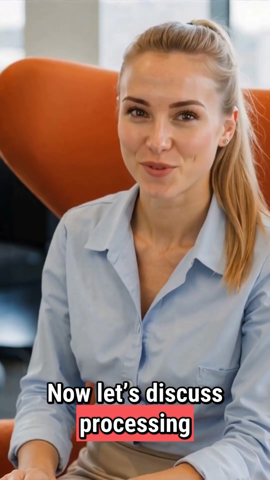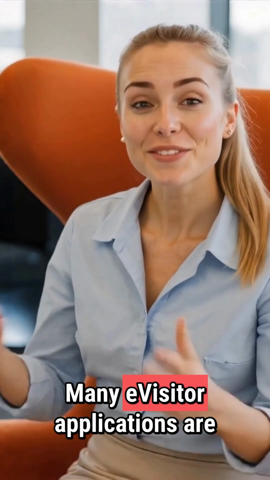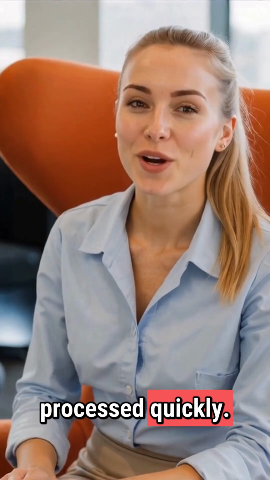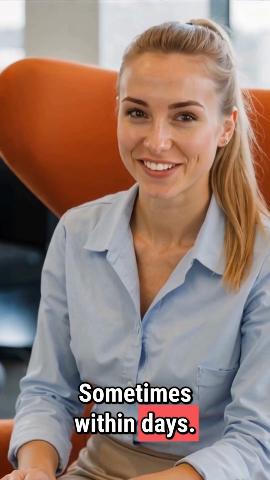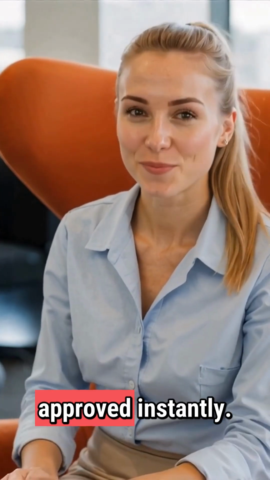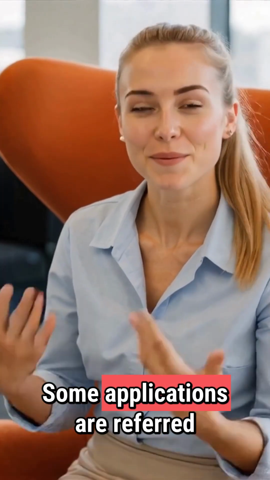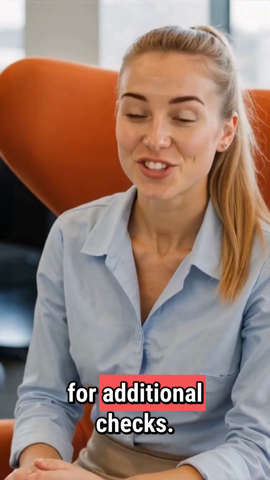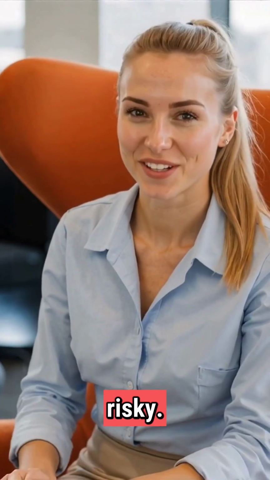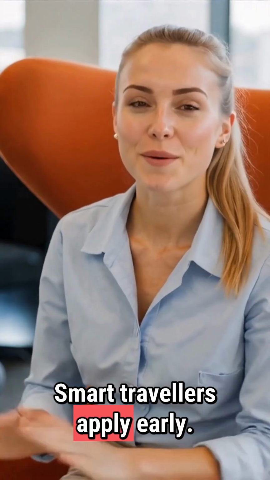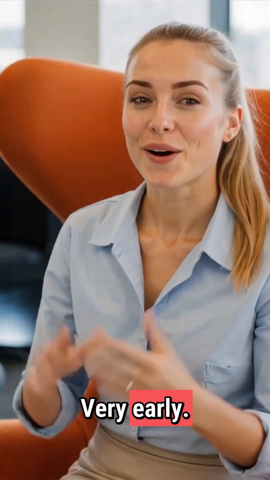Now let's discuss processing times. Many eVisitor applications are processed quickly, sometimes within days, sometimes even faster. But here's the critical warning. Not every application is approved instantly. Some applications are referred for additional checks, and this is why last-minute applications become risky. Smart travelers apply early, very early.